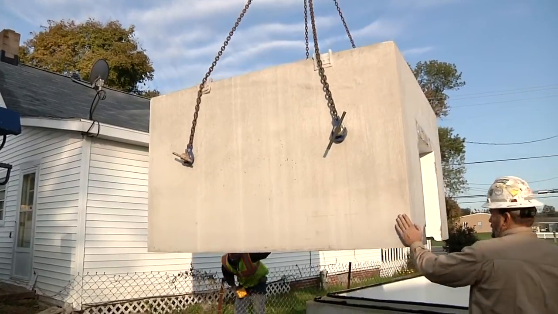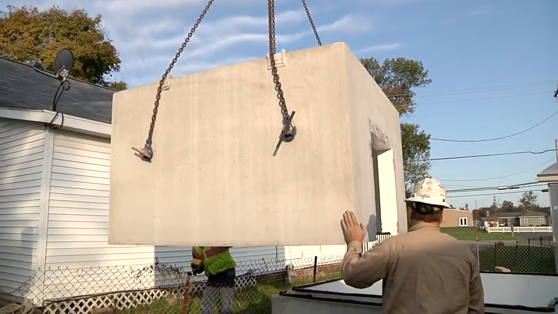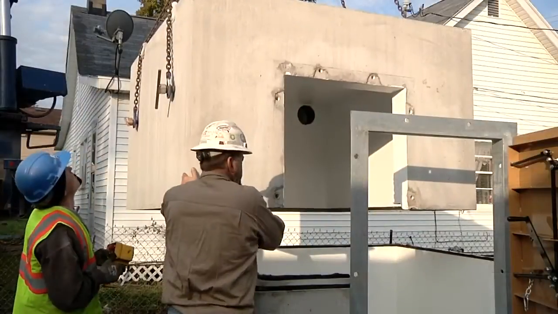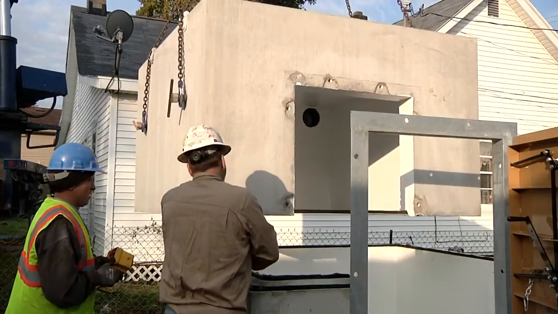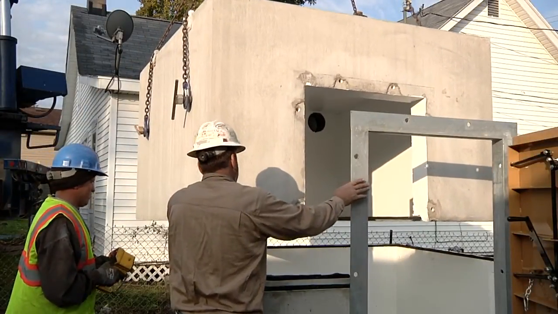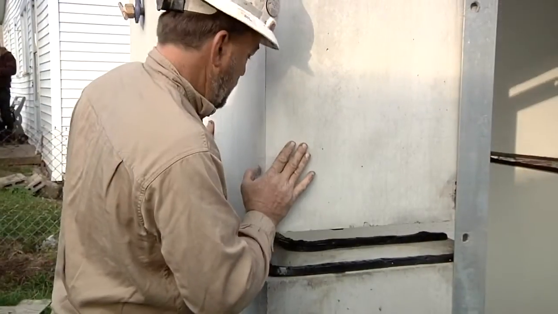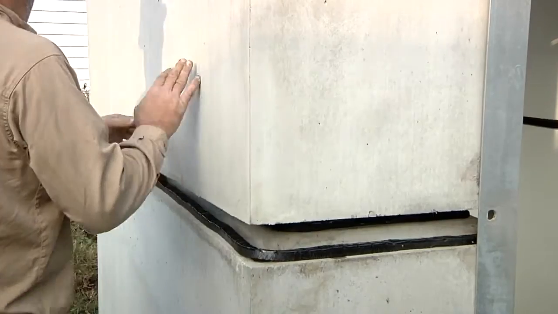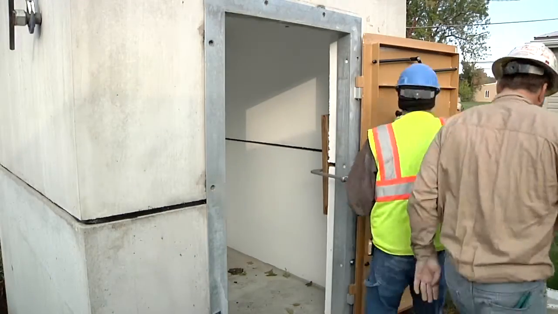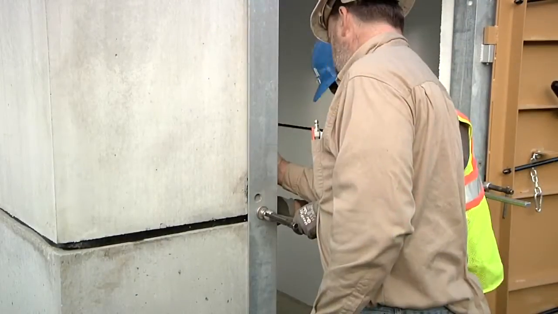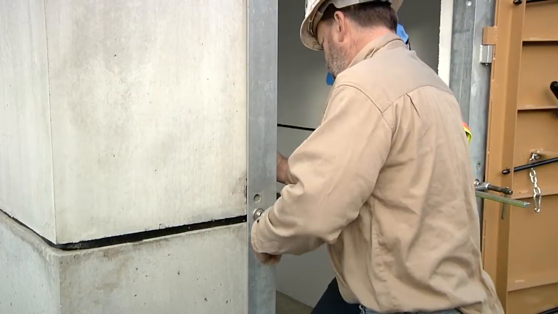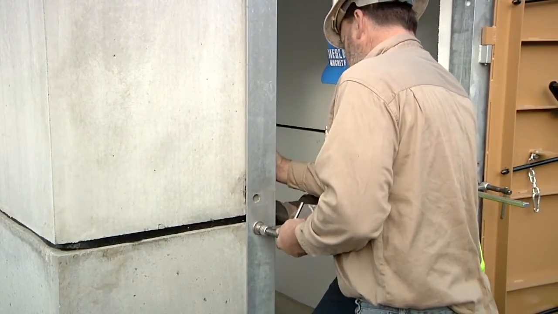The top section is being hoisted into place to be set onto the bottom section. This installation is slightly different since this shelter was set up for display prior. The door frame is already installed. The door frame is normally placed in afterwards.